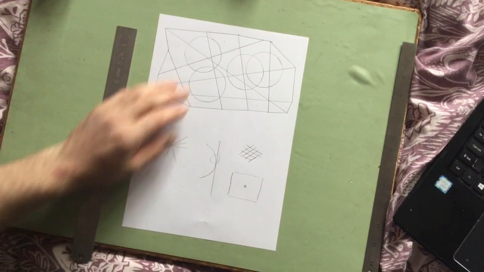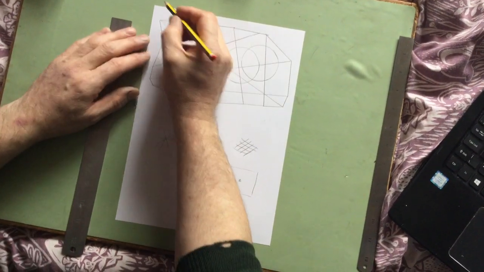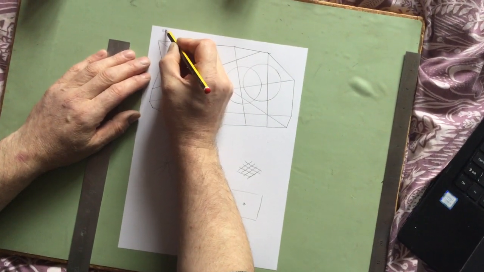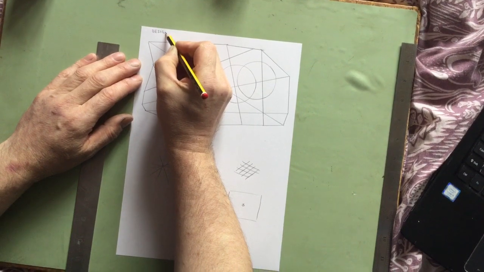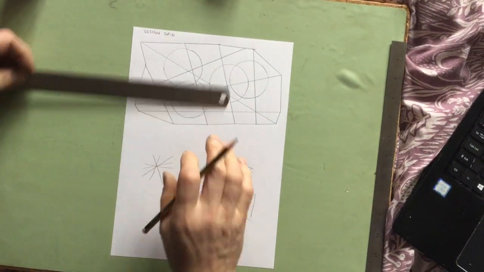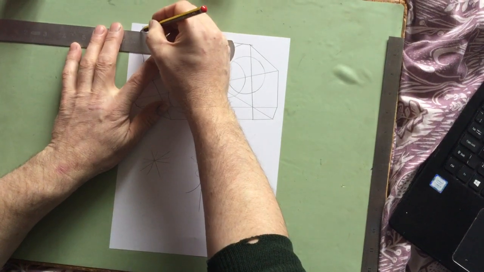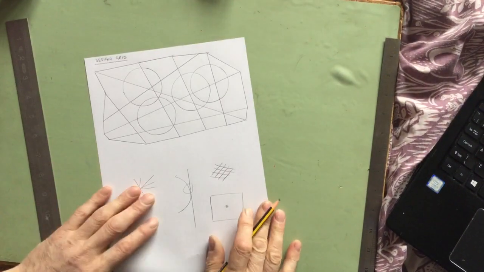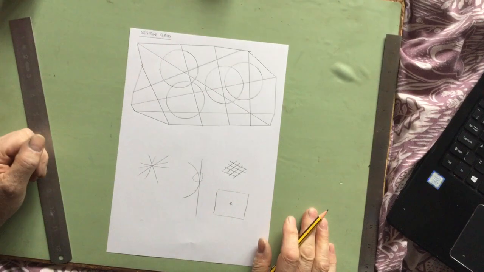If you want to be really good and impress me, put a little title of Design Grid at the top, and then underline that. That then starts you off with a really good grid that we're going to use next time to take some shapes out of.